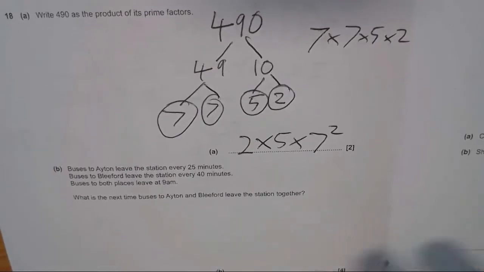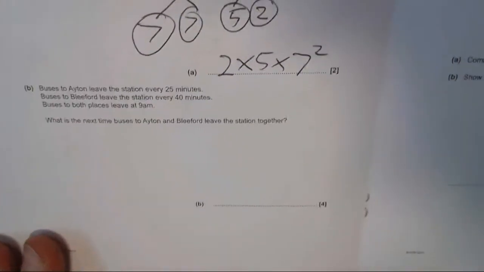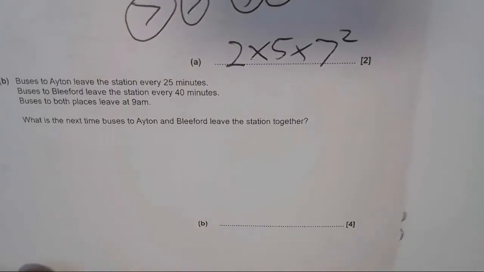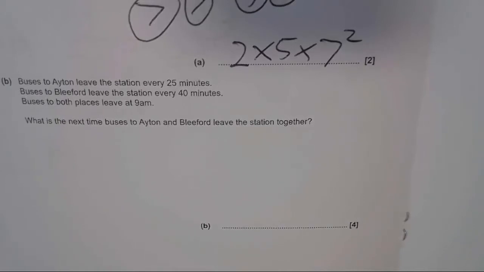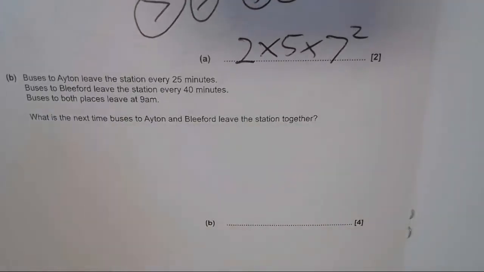Okay. Question 18b is an absolutely standard lowest common multiple in a contextual situation involving time. They love it because it's testing a few things at once. How do I know it's a lowest common multiple problem? Because the next time two things are in sync with each other is always a lowest common multiple problem. So what I've got here is buses leaving every 25 minutes and buses leaving every 45 minutes.